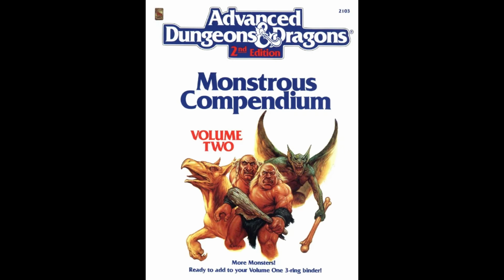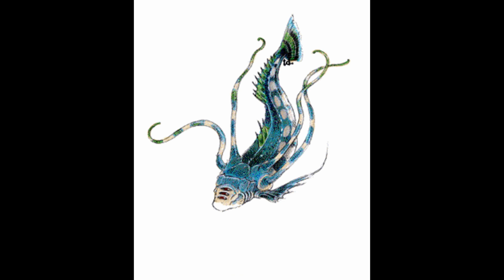In AD&D 2E, we see the Abalith make a return in the Monstrous Compendium Volume 2, and it receives a decent upgrade in its artwork while staying very true to the previous art. The biggest change is that it seems a bit leaner.